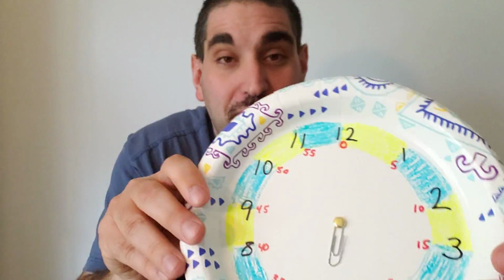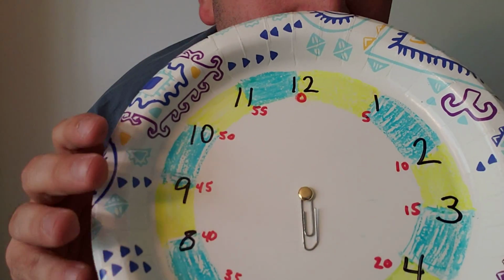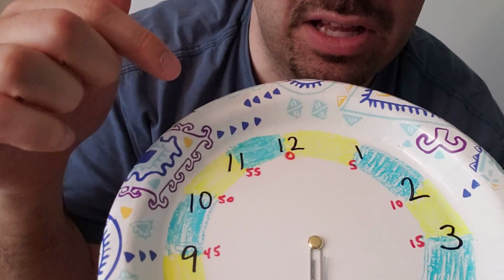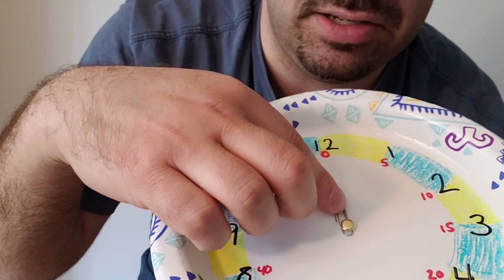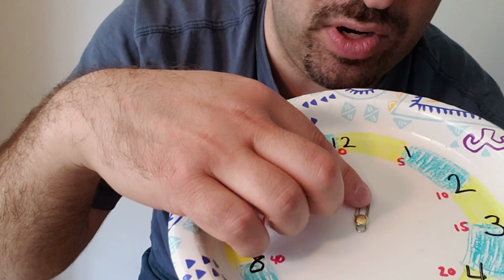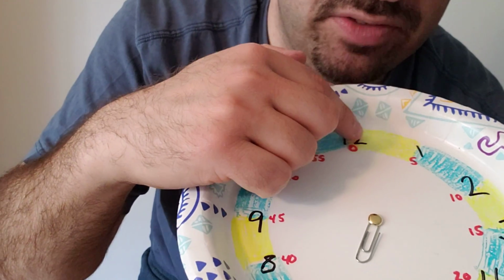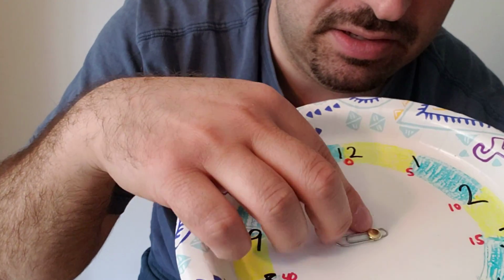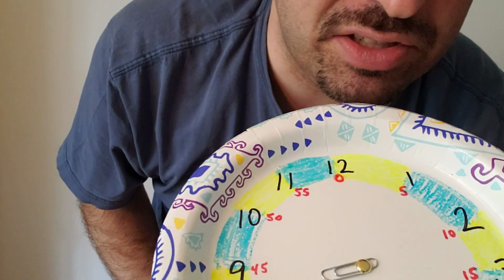If you want to add, I'm going to come a little closer. If you can add some colors to your paper plate clock, you'll see that anytime your hour hand is pointing in between, it belongs to the previous number. So this whole space on the clock belongs to 12.